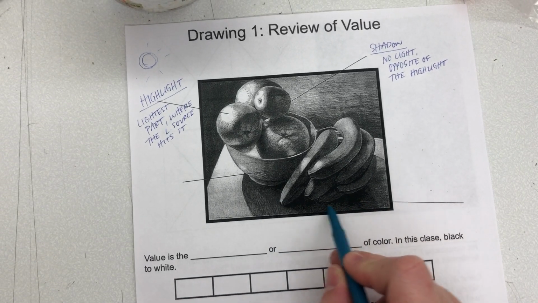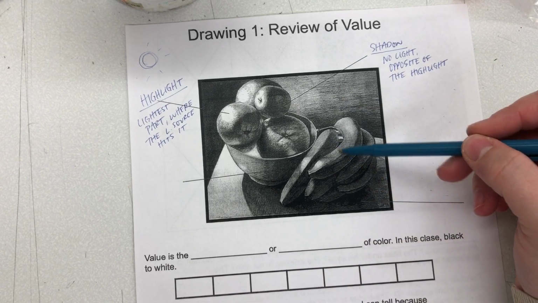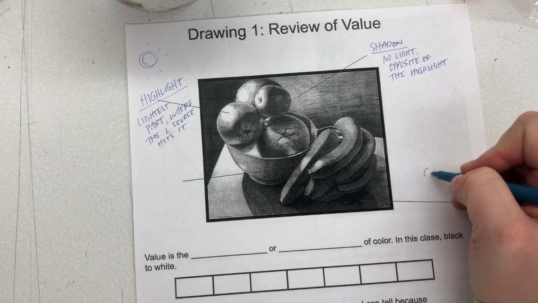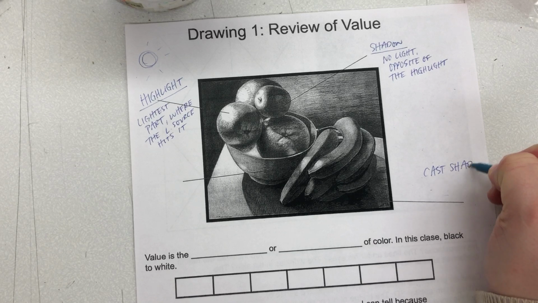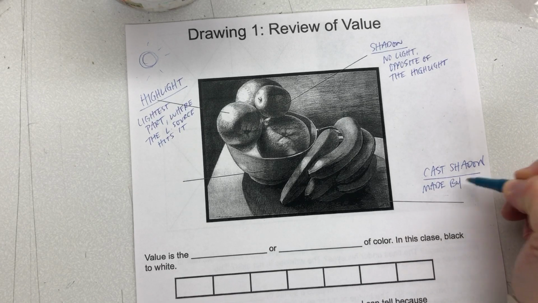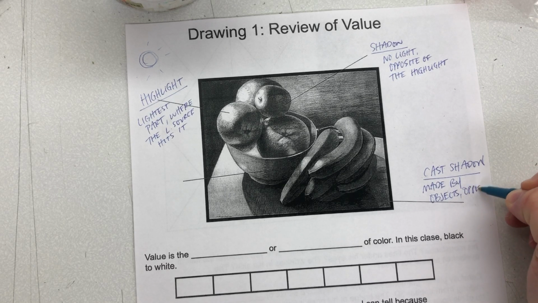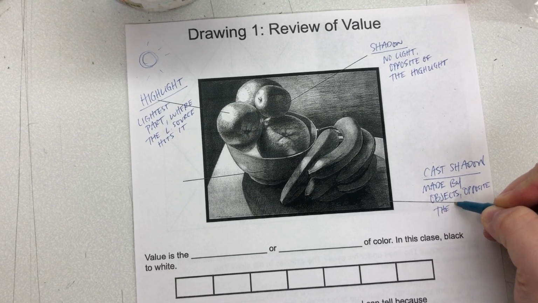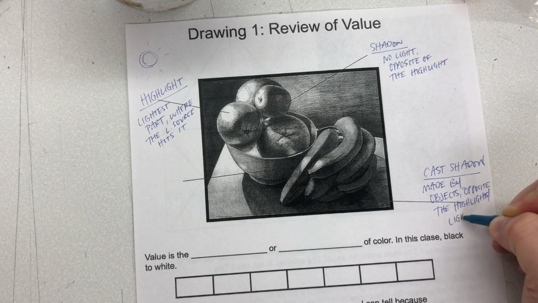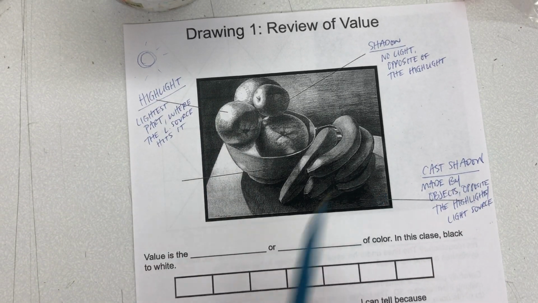All right, down on this table here, it's pretty dark, and that shadow is being created by the bananas, by the fruit bowl, and that is your cast shadow. And it's made by the objects, and it too is opposite the highlights and the light source. So lights on the left, cast shadows on the right.